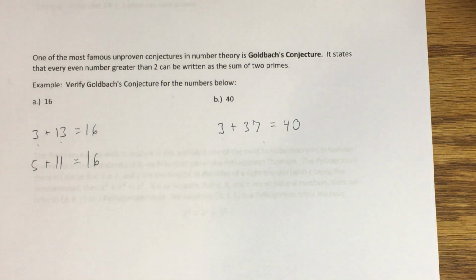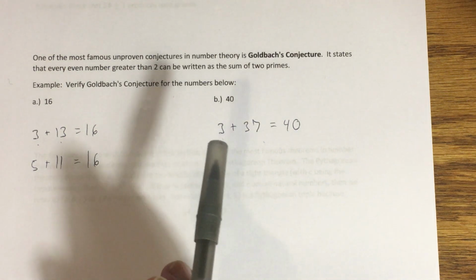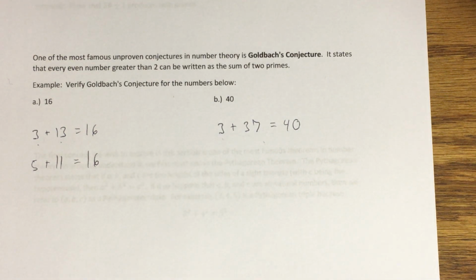And again, like I had said with perfect numbers, we have very, very fast computers checking this for us. And they have been continually checking this for many years now. And even after going through trillions of natural numbers, we have yet to find a single example that fails Goldbach's conjecture.